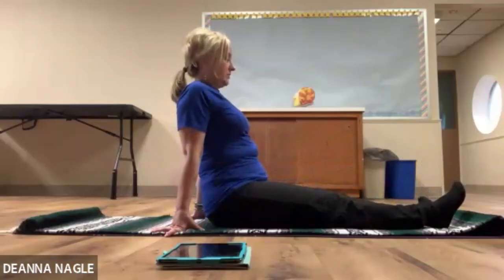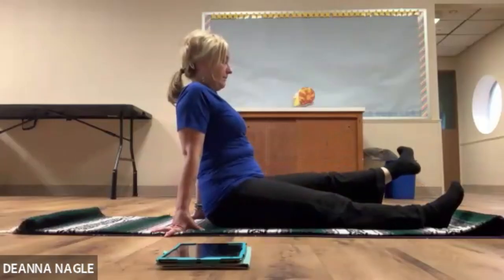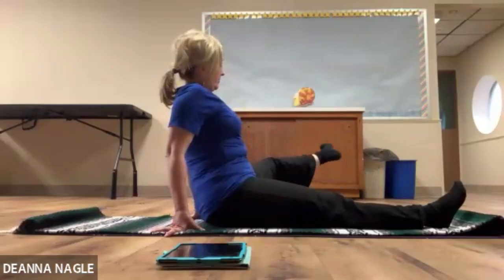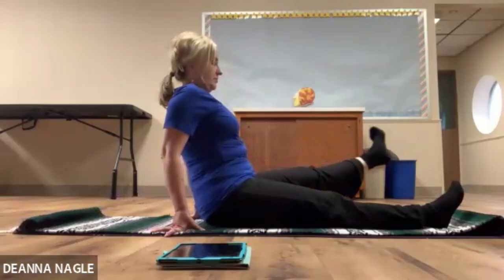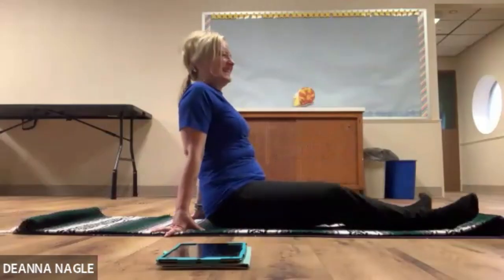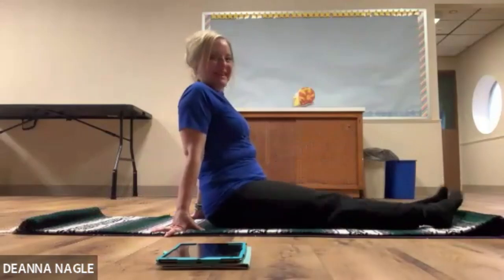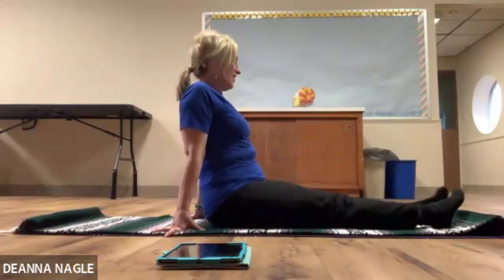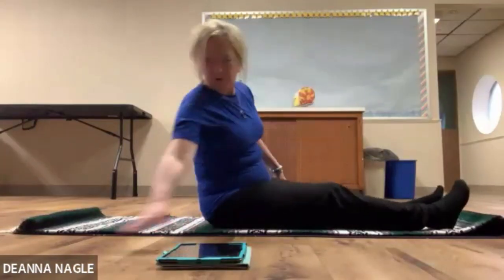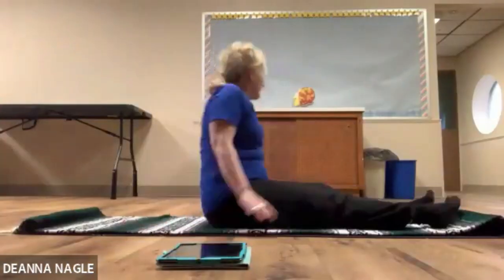One more round. You feeling that one? A lot of us are weak on the inner thighs. That can make that one a little challenging. Bounce it out, shake it out. Now we're going to move into a little releasing work because we don't have that much time left.